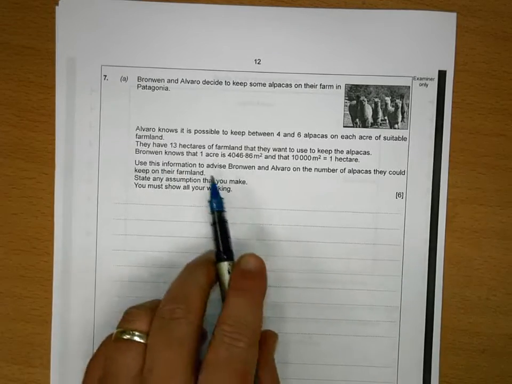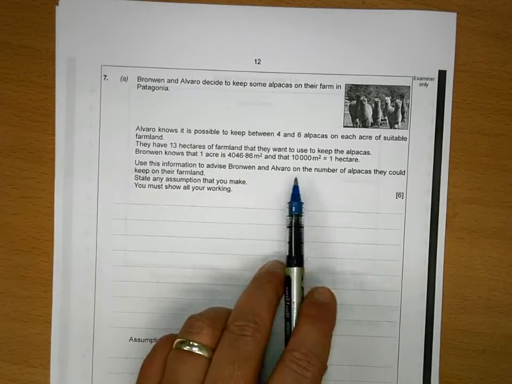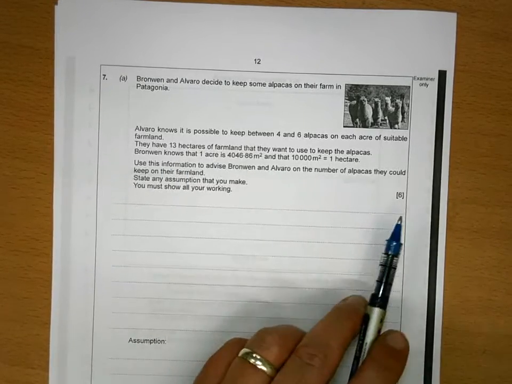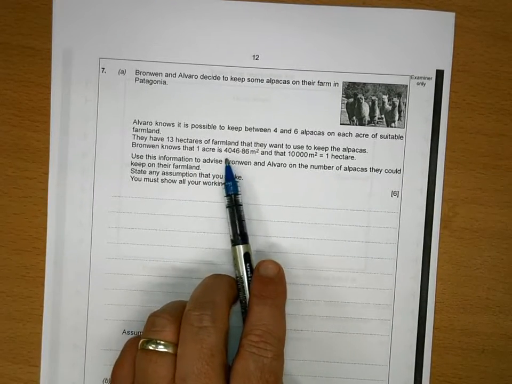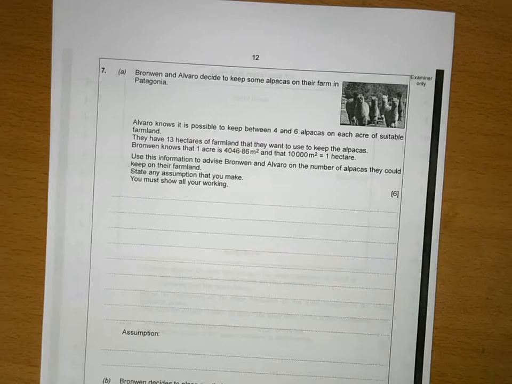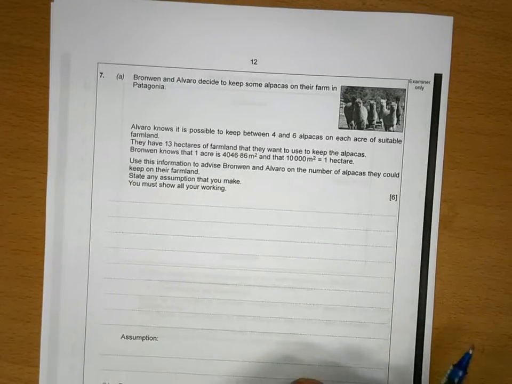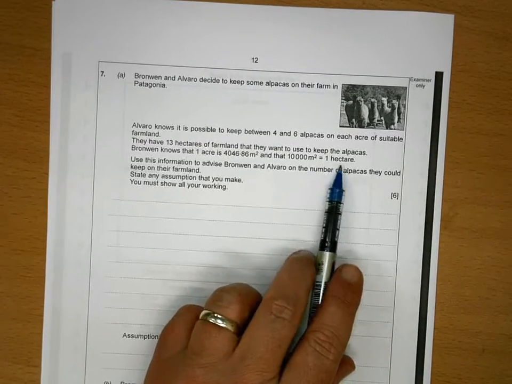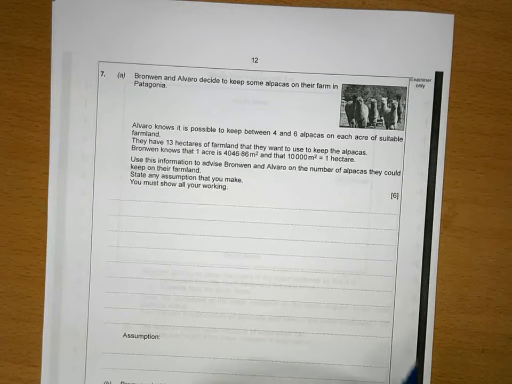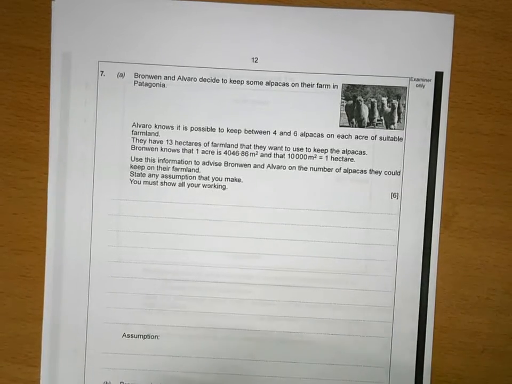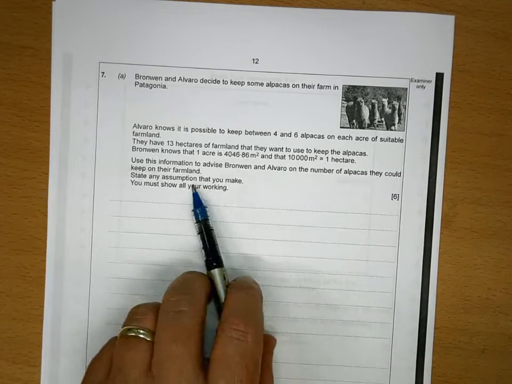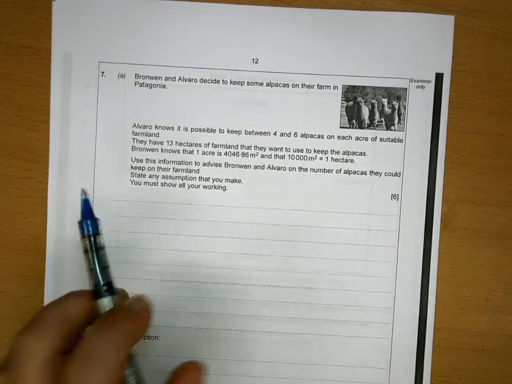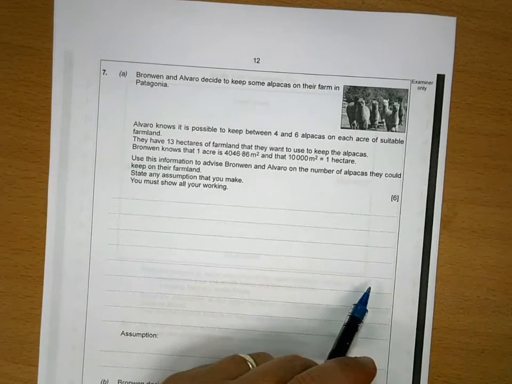They have 13 hectares of farmland and they want to use it to keep the alpacas. Bronwyn knows that 1 acre is 4,046.86 square meters and that 10,000 square meters is 1 hectare. Use this information to advise Bronwyn and Alvaro on the number of alpacas they could keep on their farmland. State any assumptions that you make.